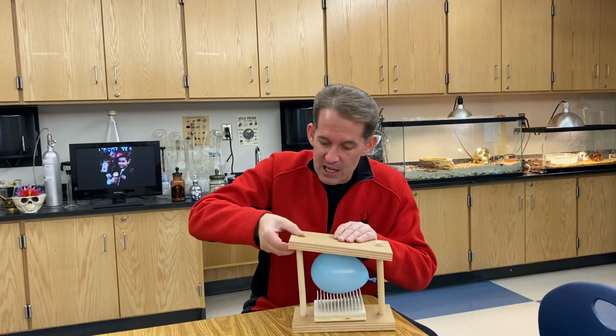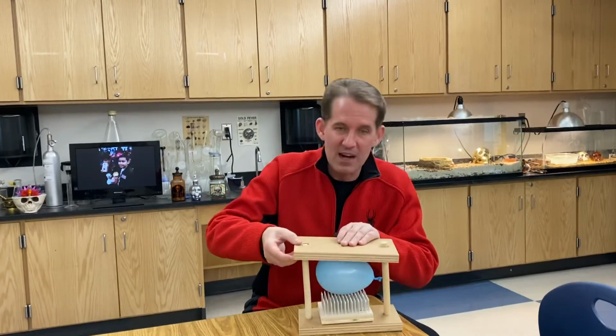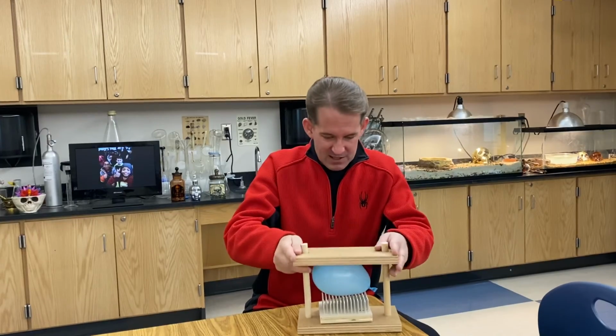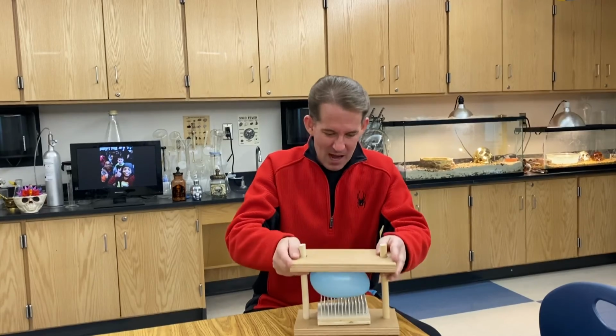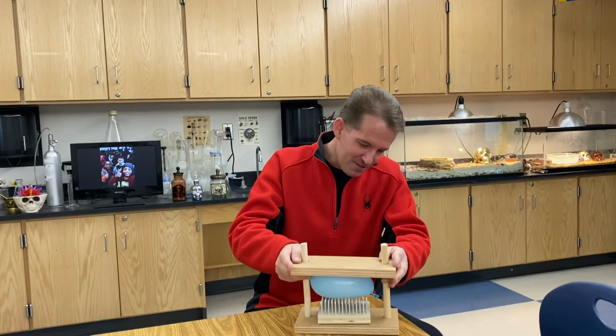So pressure equals force divided by the surface area. So I'm going to press on this. Check this out. I am pressing on it and it is not popping. My balloon on my bed of nails.